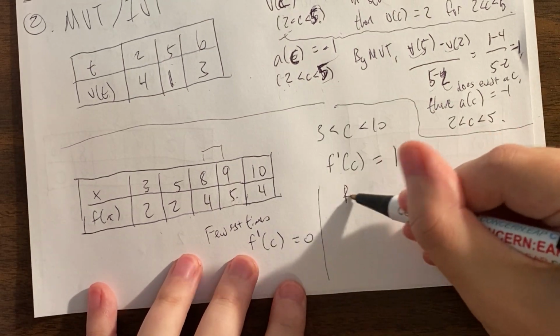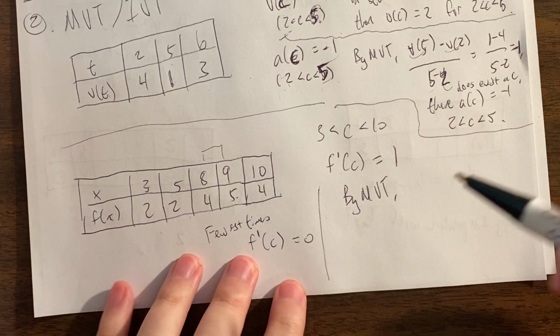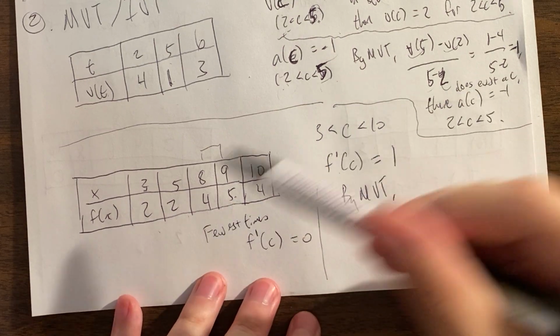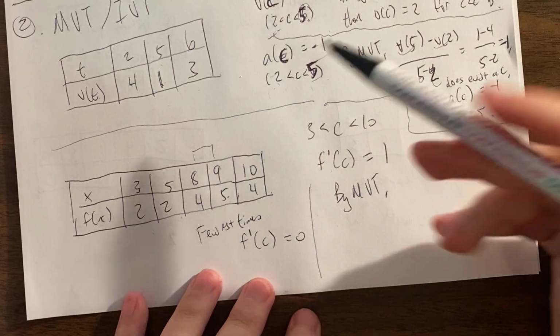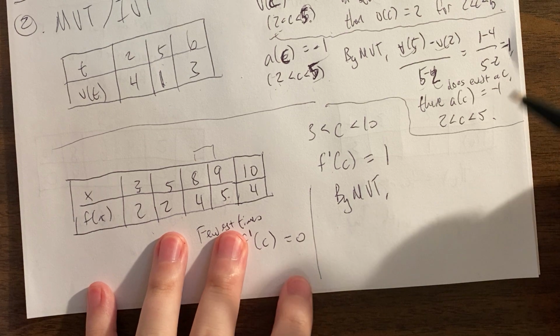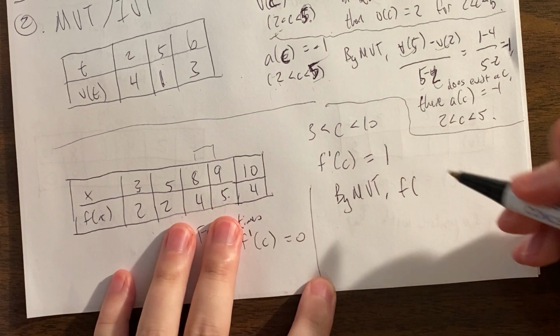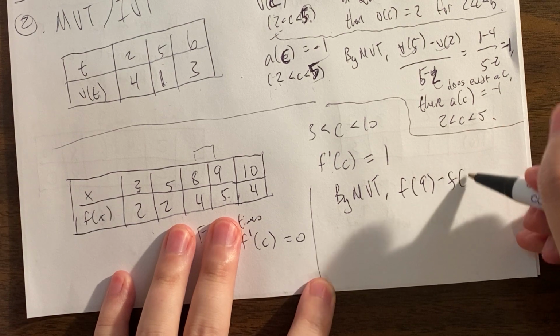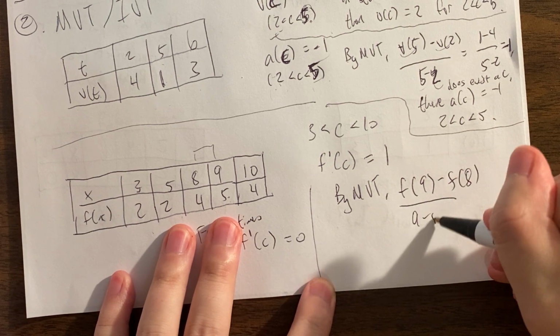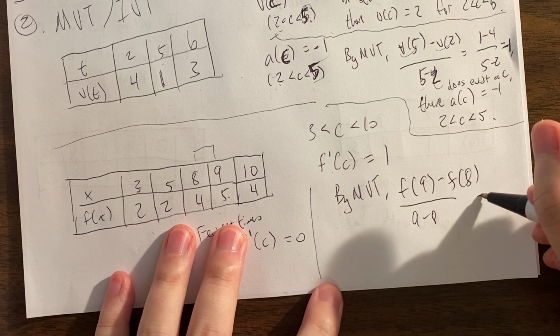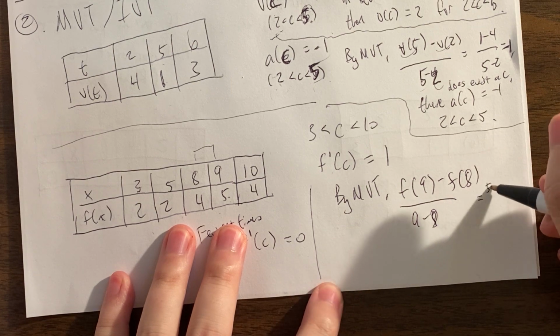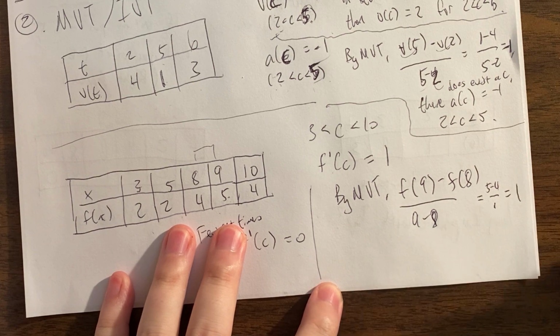So we can start by MVT. Again, we're choosing MVT because it's the derivative of the thing in the table. Then you would say something like f of 9 here. Let's see if I can do algebra slope this time. Over 9 minus 8. This is 5 minus 4. So you end up getting 1.